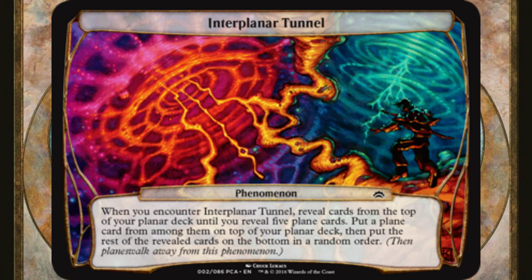Interplanar Tunnel is a phenomenon. A phenomenon in Planechase has an ability that triggers when it is encountered by its reveal from the top of the planar deck. When you encounter Interplanar Tunnel, reveal cards from the top of your planar deck until you reveal 5 plane cards. Put a plane card from among them on top of your planar deck, then put the rest of the revealed cards on the bottom of your planar deck in a random order.